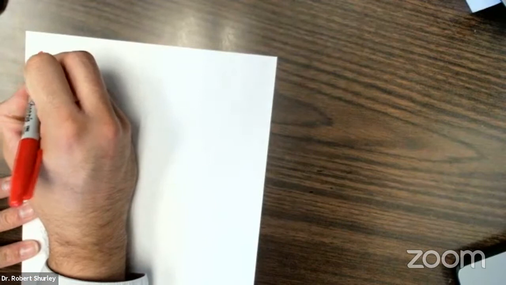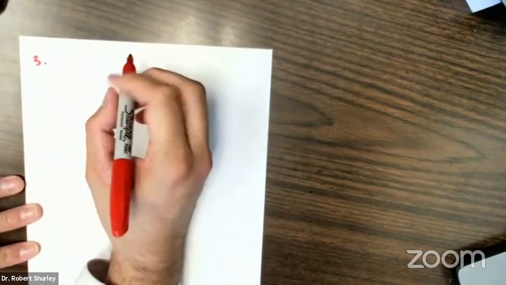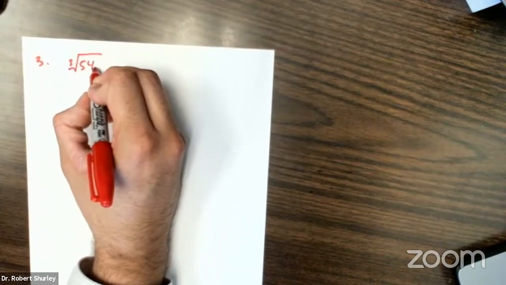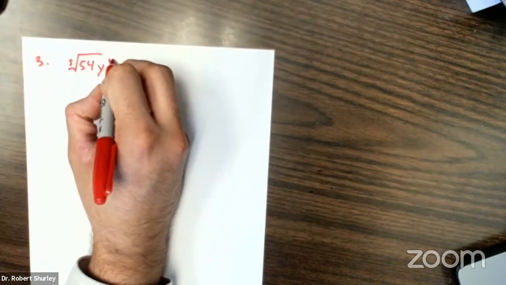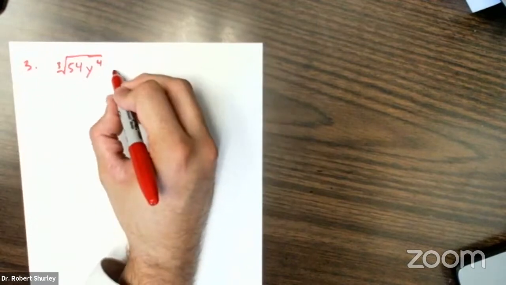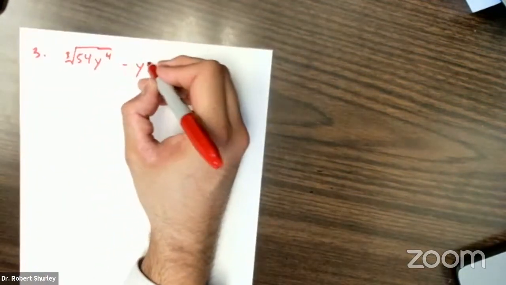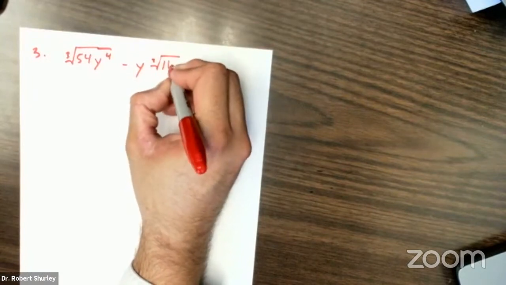Oh, let's see here. I'm going to steal one from this. We'll call this number 3. I'm going to steal this one from the review. Cube root of 54 y to the 4th minus y cube root of 16y.